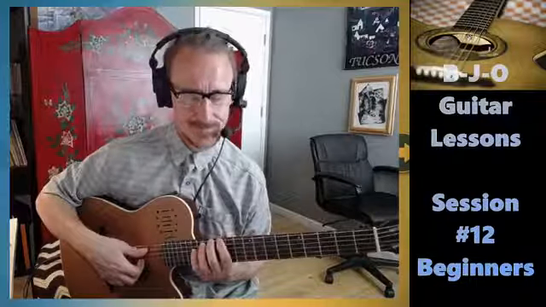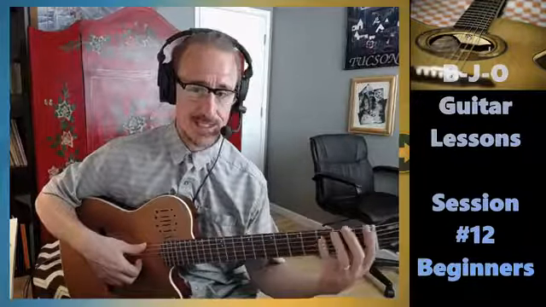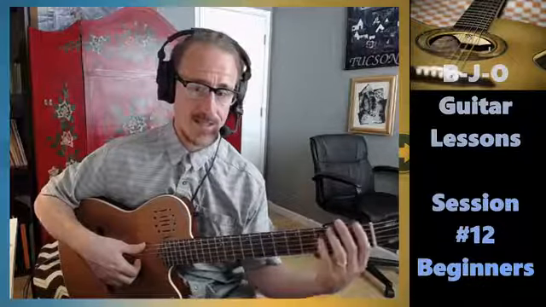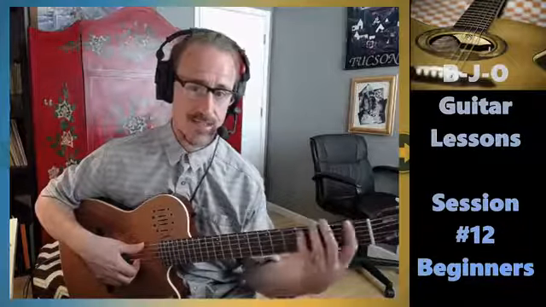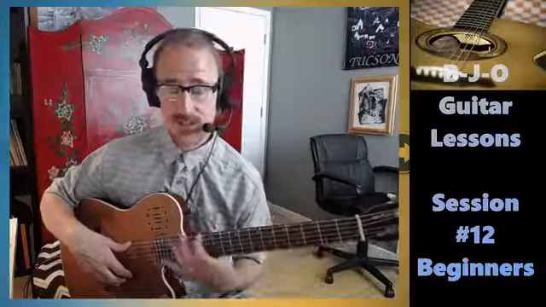Isn't that cool? The only reason we go this way down or up is because instead of going this way on one string, we're utilizing these other strings. So that's the cool thing about guitars. We have these other strings, so we can go up and down. We don't have to just use one string.